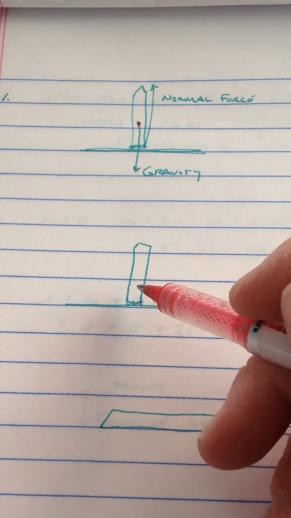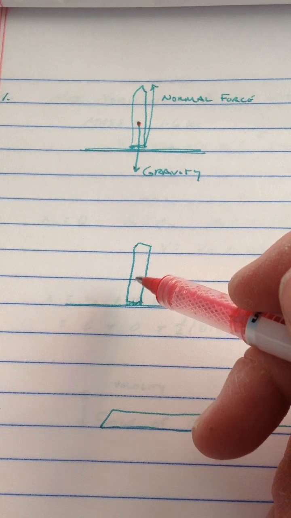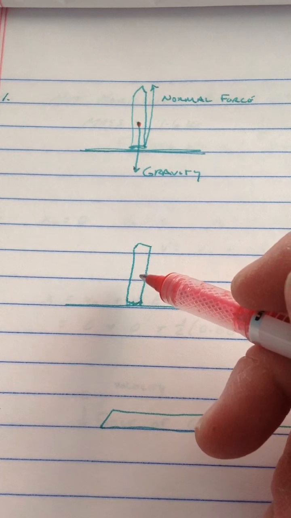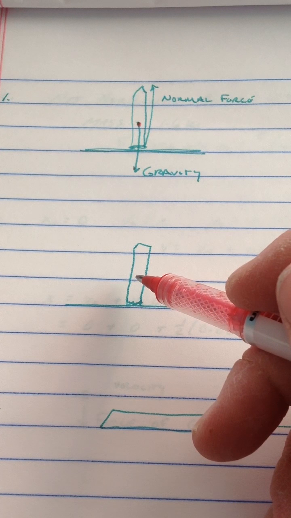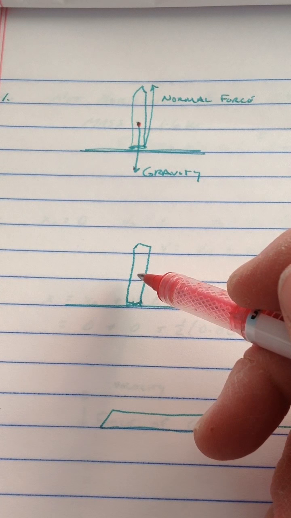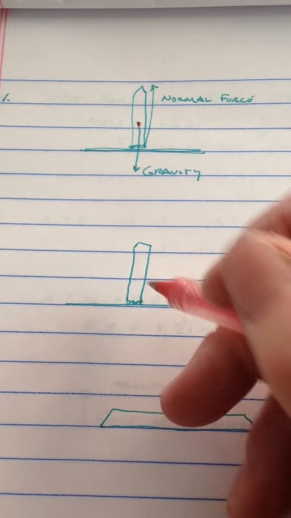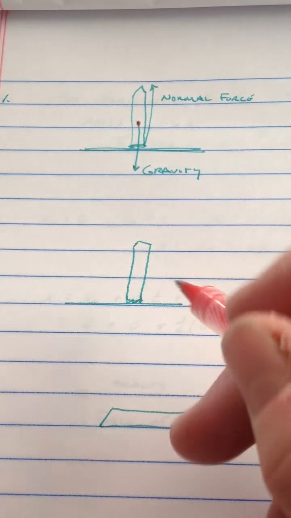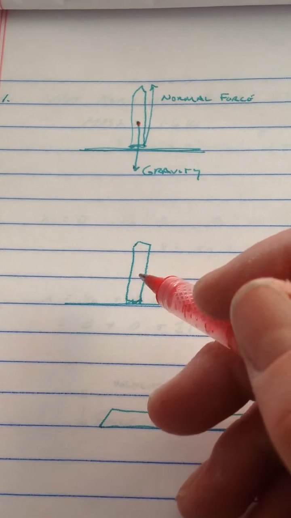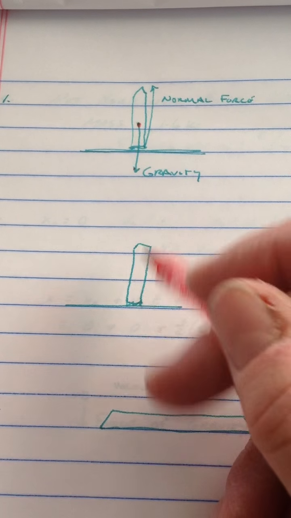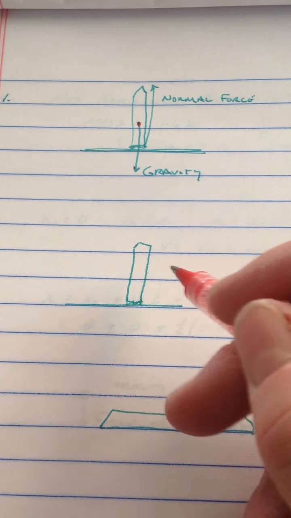If you were to draw in a normal force, but not draw gravity, that would mean that there had to be a net force on the spaceship going in that direction, and the spaceship would in fact accelerate in that direction.